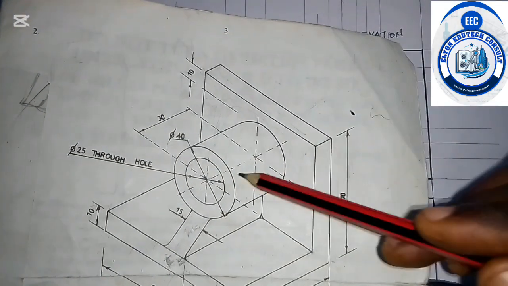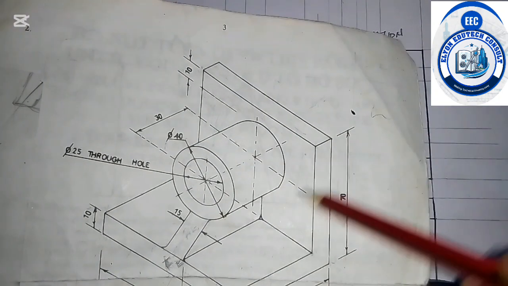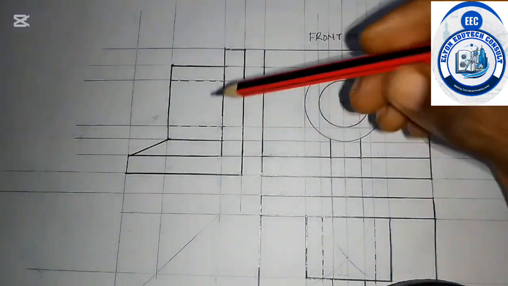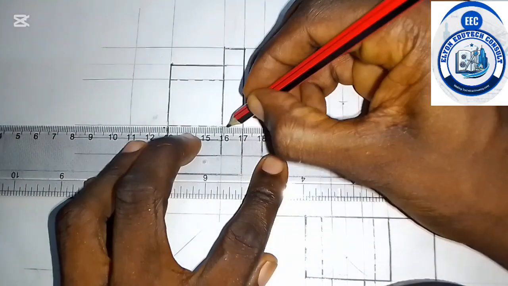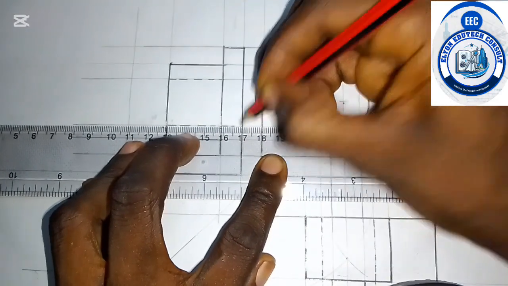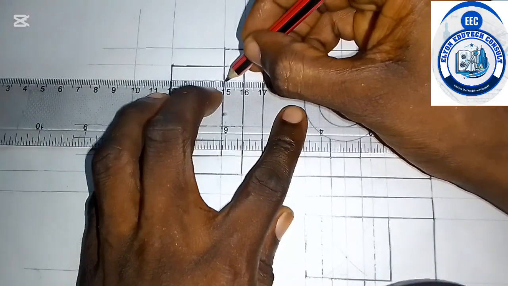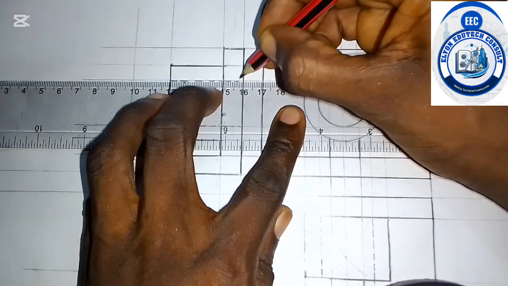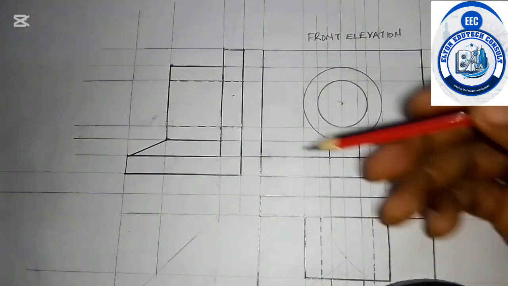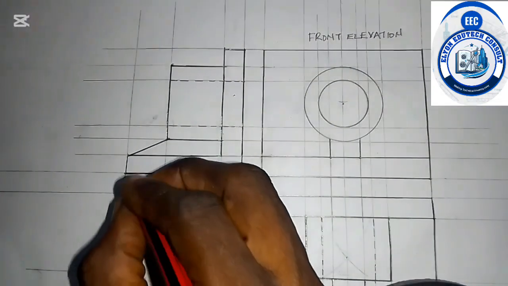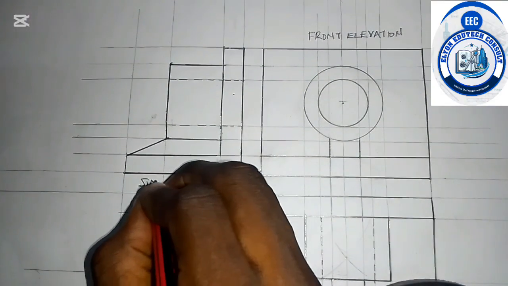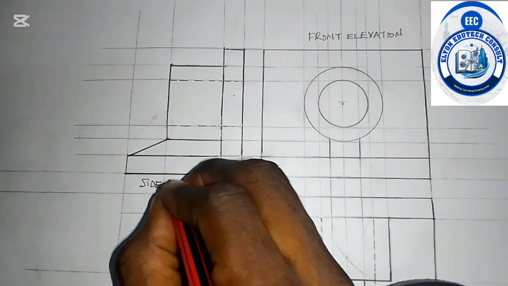That is, it pierces through this figure here. So it's going to come through like this. So I will put broken line to indicate that it is a true hole. The hole continues into it. It's a true hole. So that way. Okay, so this is my side elevation.